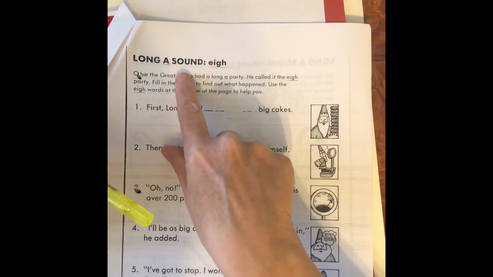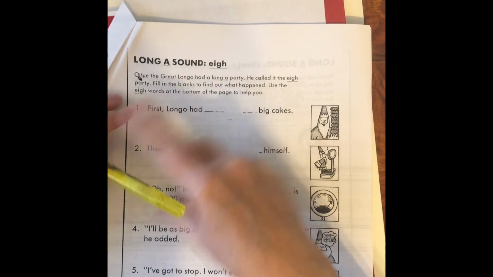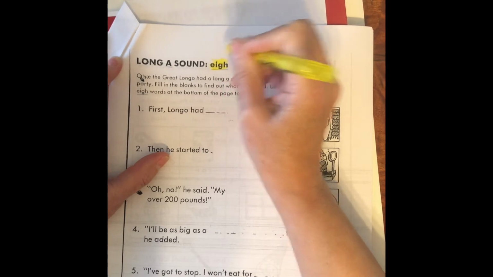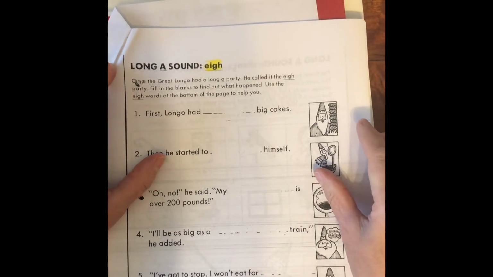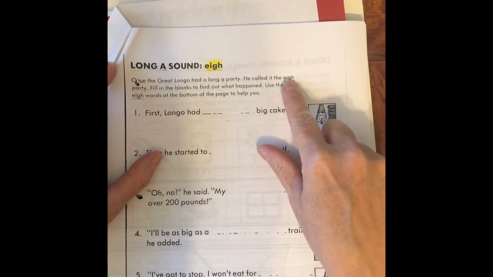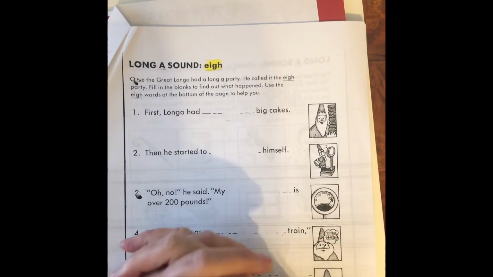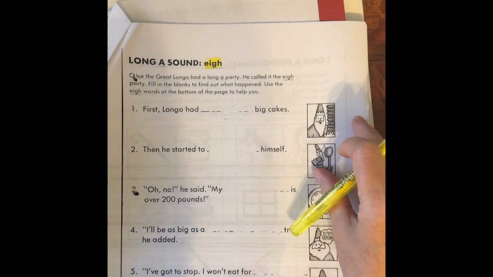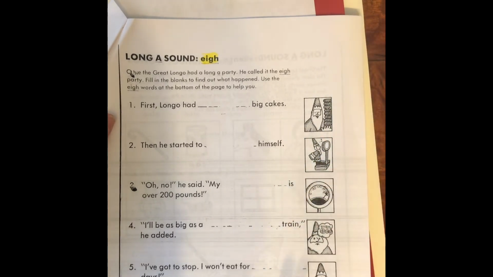Long A sound, EIGH. The great Longo had a long A party. He called it the A party. Fill in the blanks to find out what happened. Use the A words at the bottom of the page to help you.